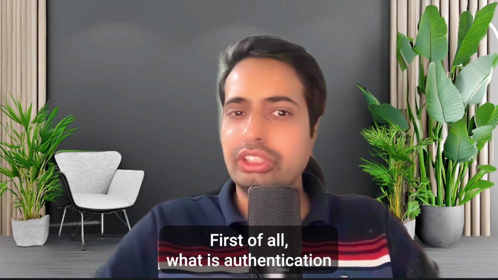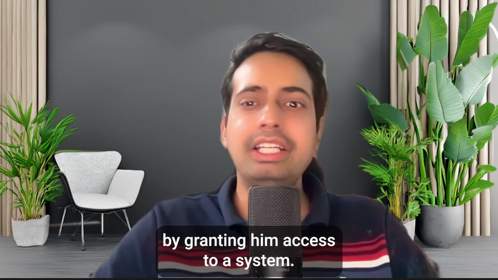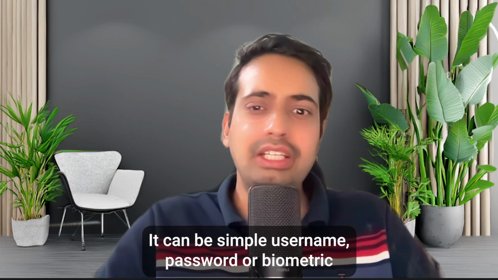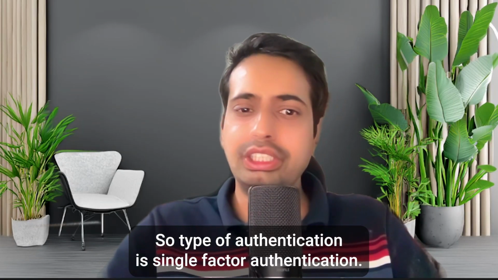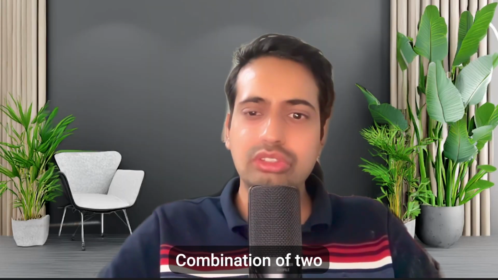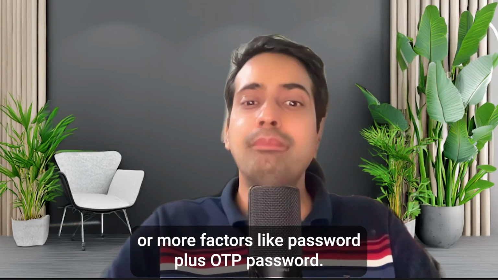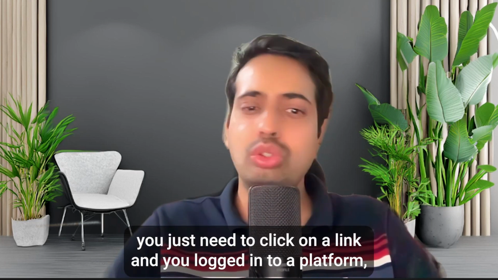First of all, what is authentication? It's a process of verifying a user's identity by granting them access to a system. It can be a simple username and password, or biometric authentication, right? The types of authentication are single-factor authentication, like password login; multi-factor authentication, a combination of two or more factors like password plus OTP; and passwordless authentication, where you just click on a link and you are logged into a platform.